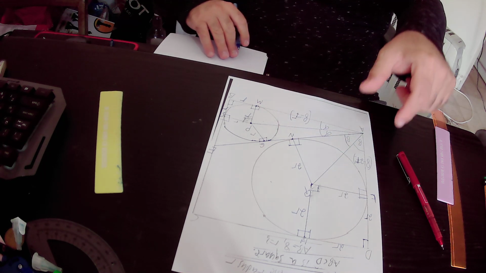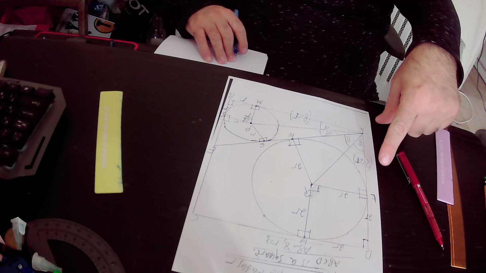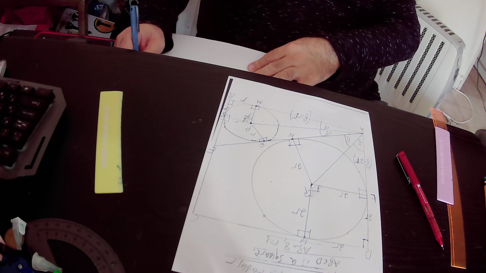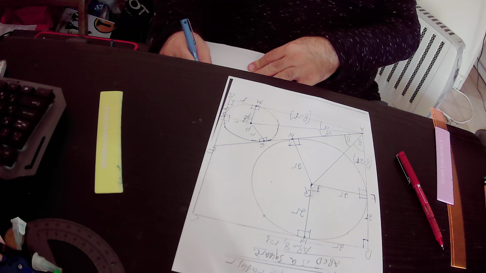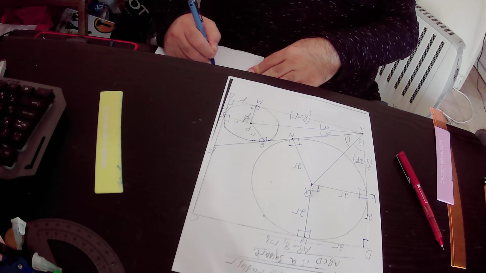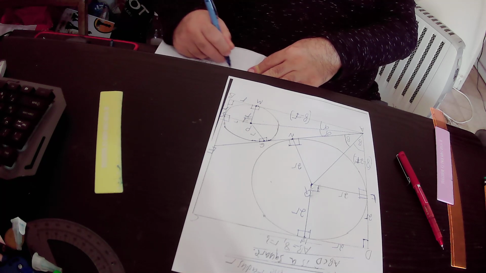Therefore, tangent beta equals LQ, that is 2r, over LA, that is 8 minus 2r. So in total, we got the tangent beta equals 2r over 8 minus 2r.